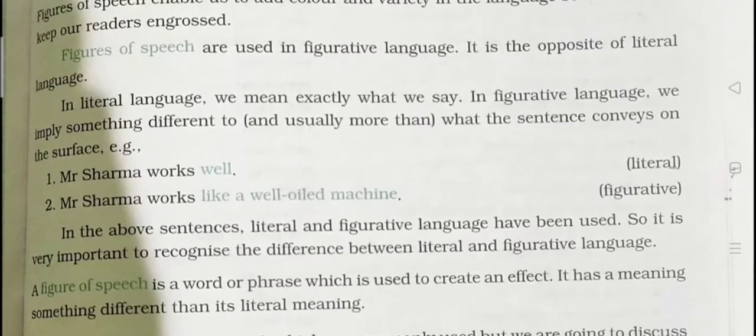Mr. Sharma works well. Okay, here we are saying that Mr. Sharma works well, but this is literal. We are straight away telling his quality, we are straight away commenting on him. But in the figurative language, we will not say about him directly. We will, like in indirect and direct speech, use something. We will use a tool. That tool is figures of speech.